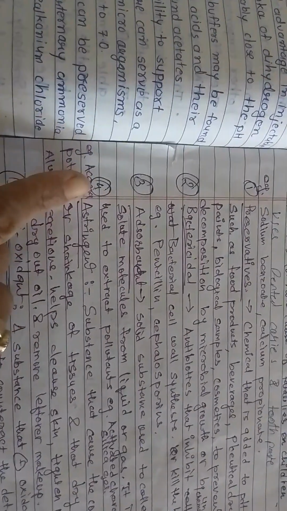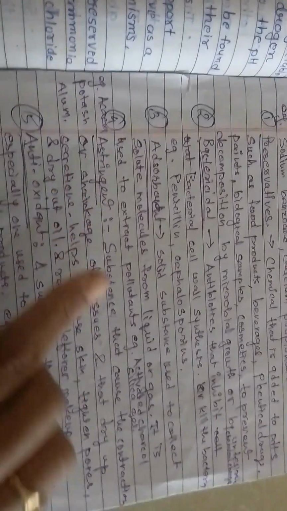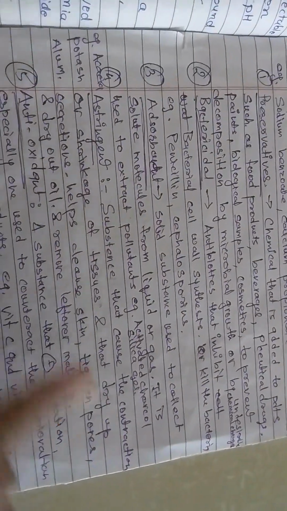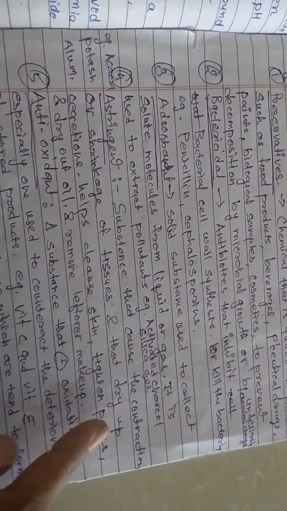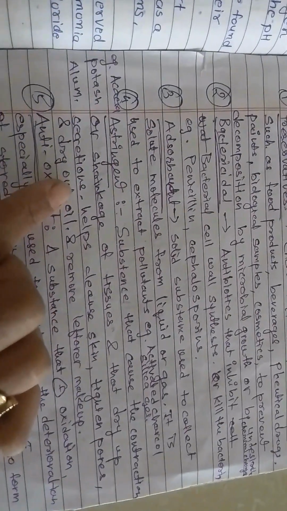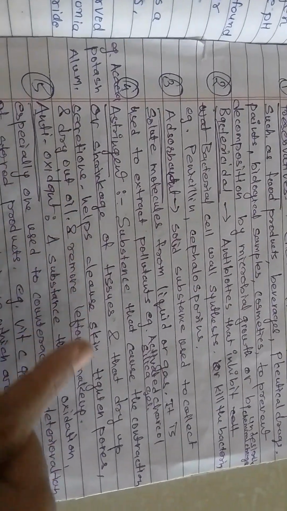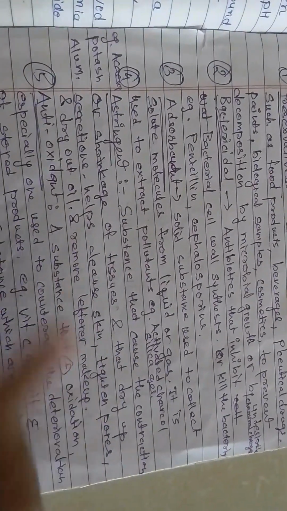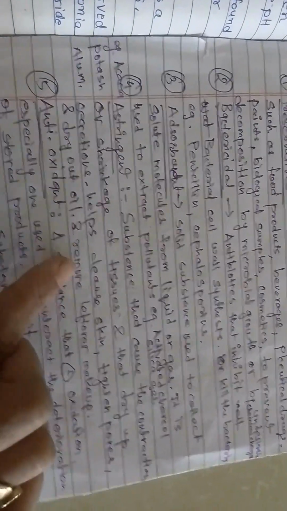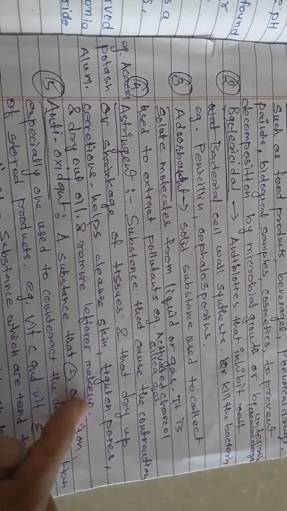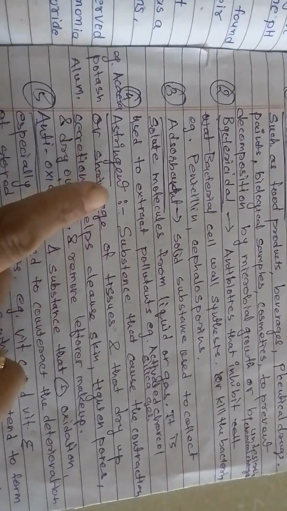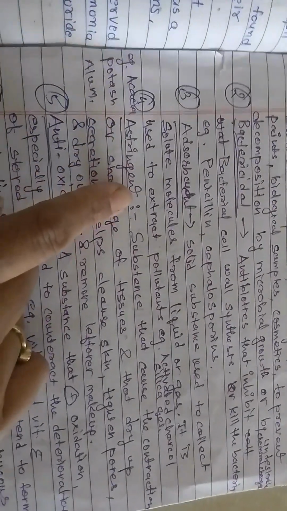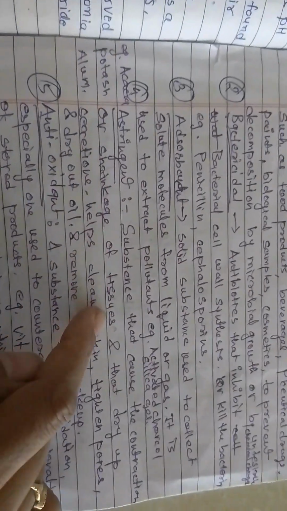Fourth one, astringent. A substance that causes the contraction or shrinkage of the tissues and that dries up secretions. It helps in cleansing the skin, tightening the pores, drying out oil and removing leftover makeup. This whole is the application of astringent. But the astringent's main function is shrinkage of tissues, or you can say contraction of the tissues.